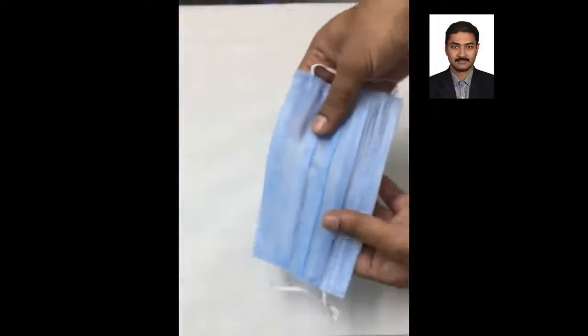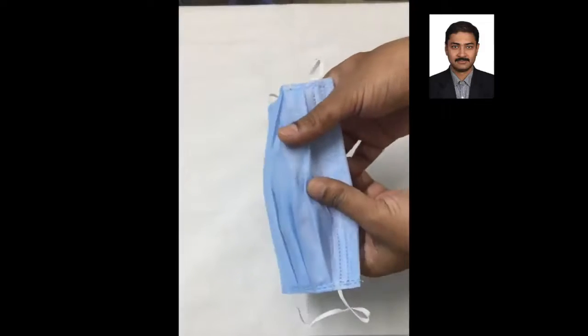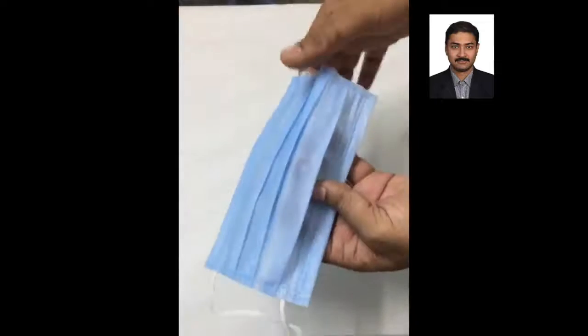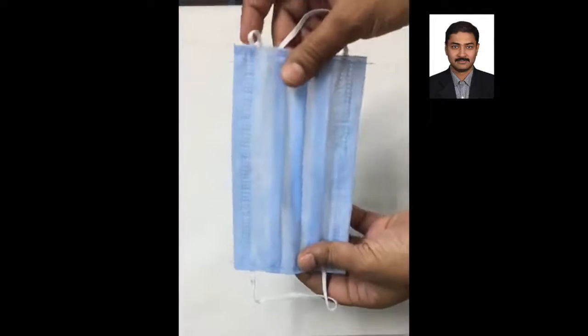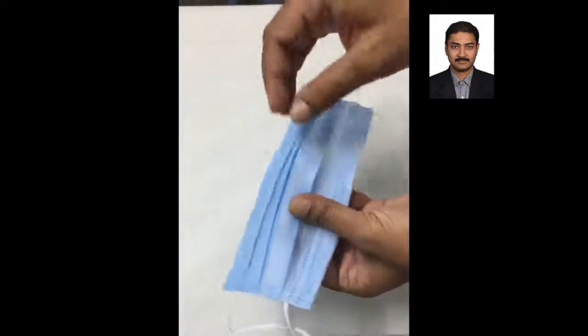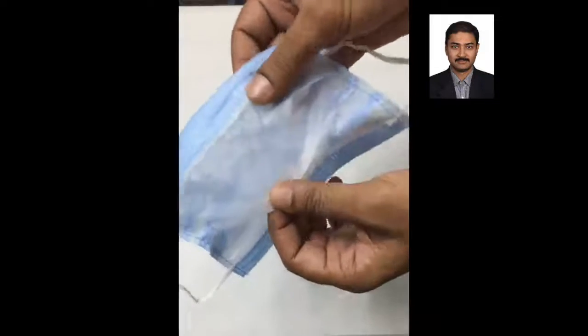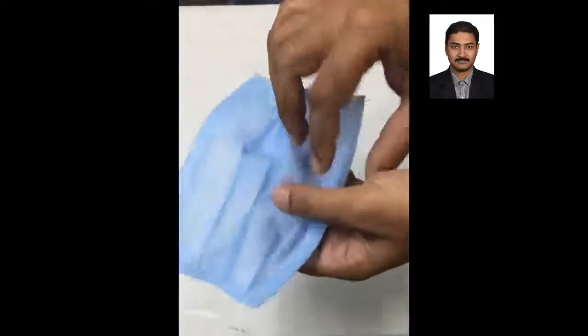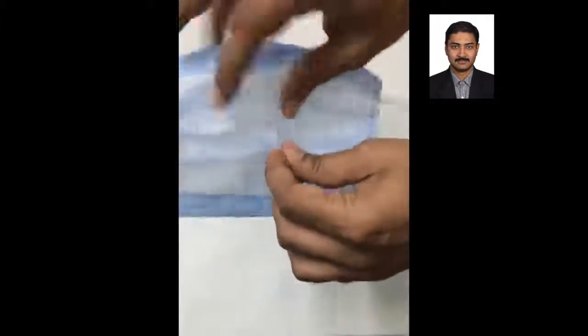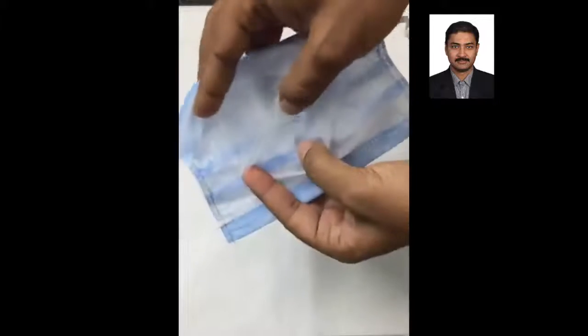This is the second type of mask which is very commonly available, and vendors are making a killing by selling them at very high prices. These are called three-ply masks, but in India most of the masks that are available like these kind of masks are not three-ply. Three-ply has 3 layers. This mask has a very thin layer on this side and on this side. If you tear this, you will find that there is nothing inside. There's no filter layer in between.